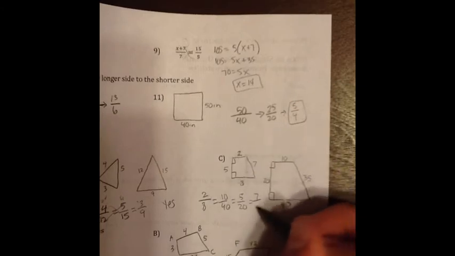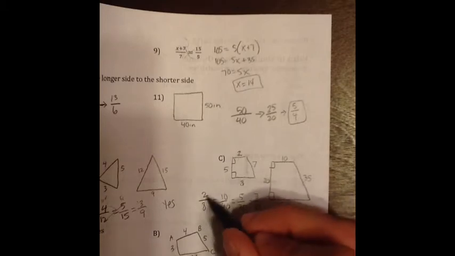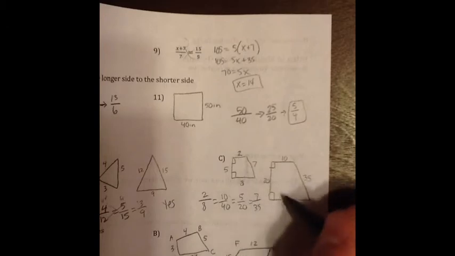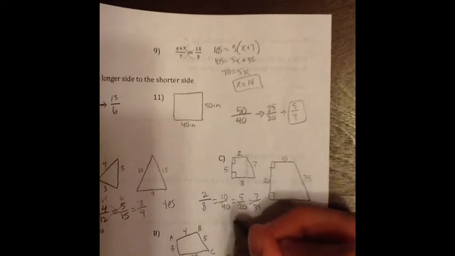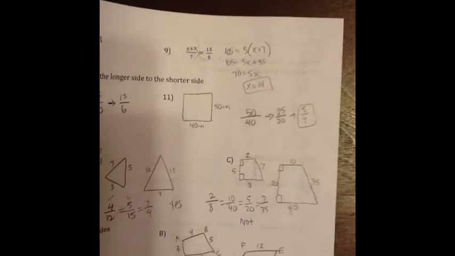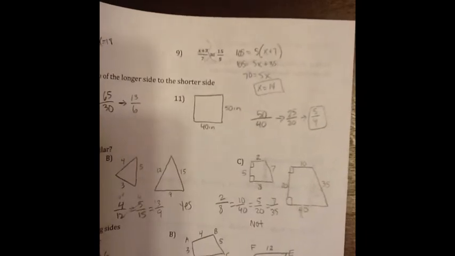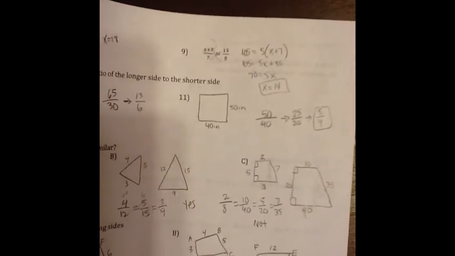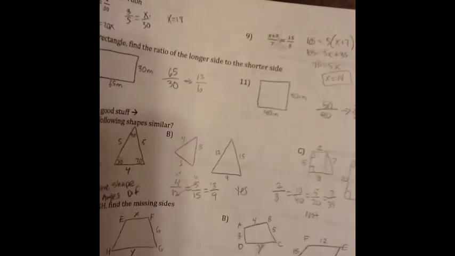7 out of 35. 7 times 5 is 35, not 4. So all of these would have to be the same. This is not similar because the sides are not proportional. A couple of them are, but all of them have to be. And not all of the sides are proportional. So they're not similar.